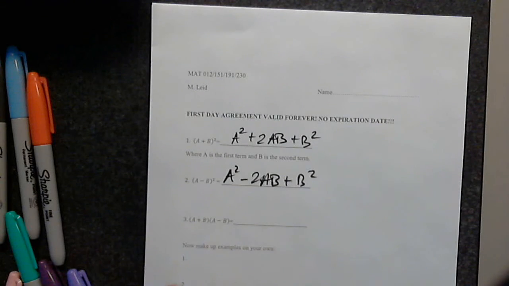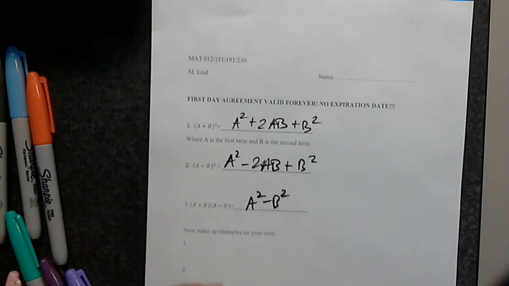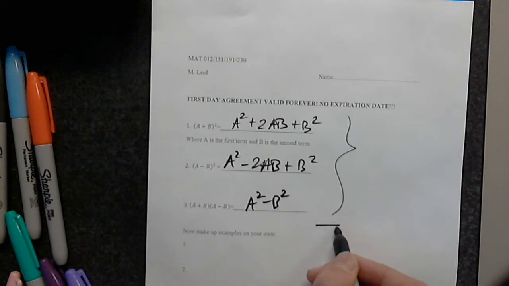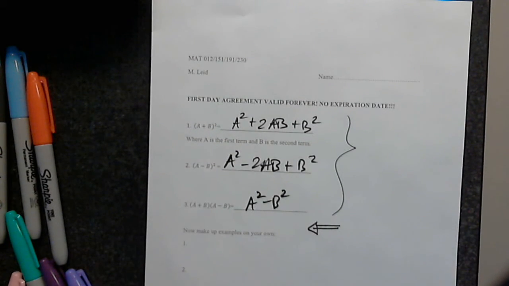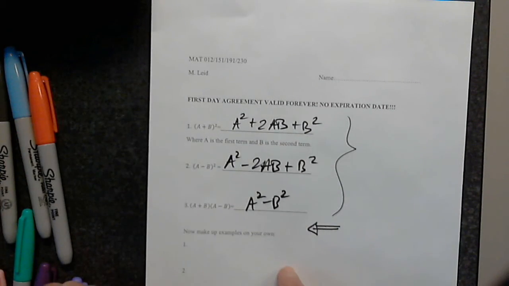Okay, third one. a squared minus b squared. Yes, it's a difference of squares. Why is this so important? It's because now we start chapter 6 and we are going to learn how to go backwards from the right hand side back to the left hand side. So that's why every time between now and the end of the semester, I am going to present this first. Okay.